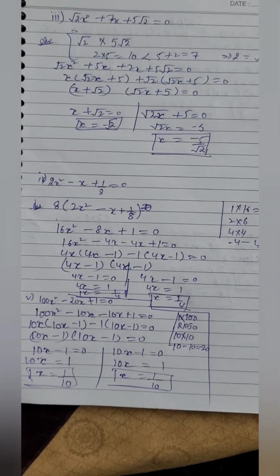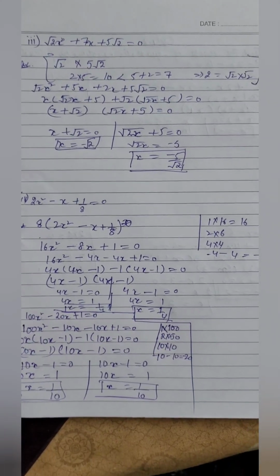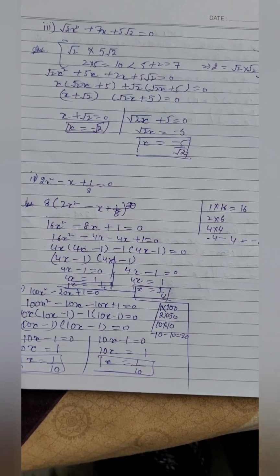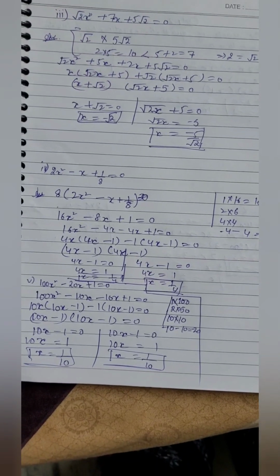Hope you are understanding these questions. These are the roots of the quadratic equation by factorization.